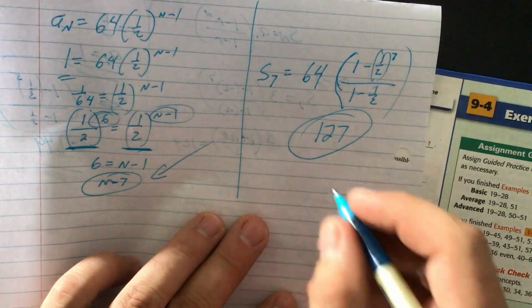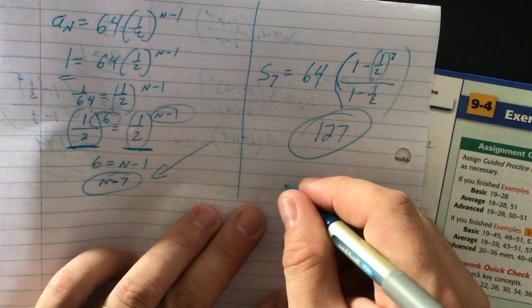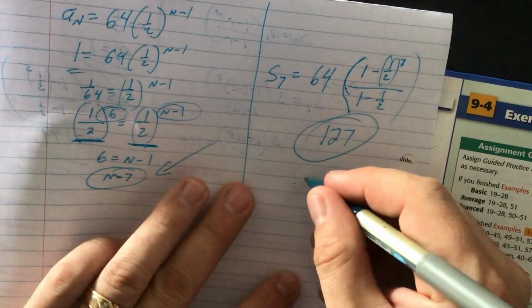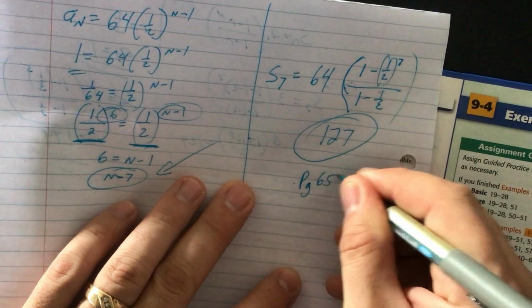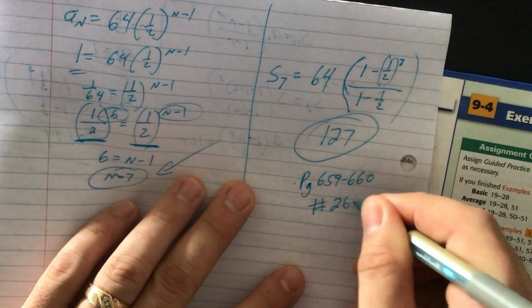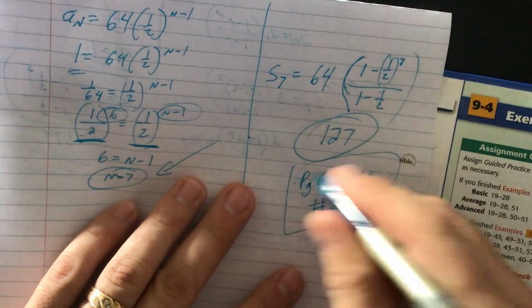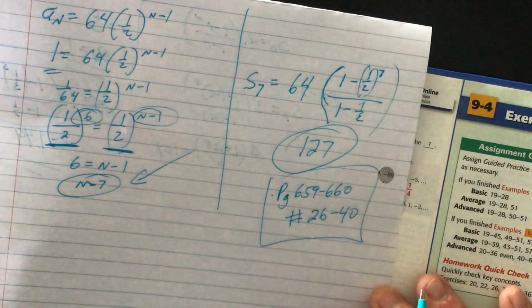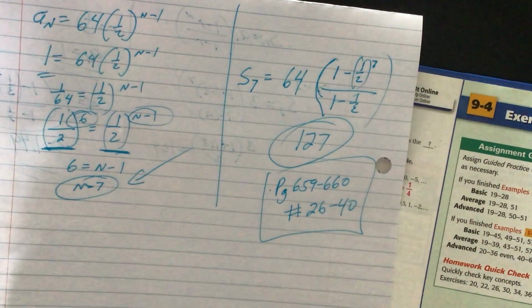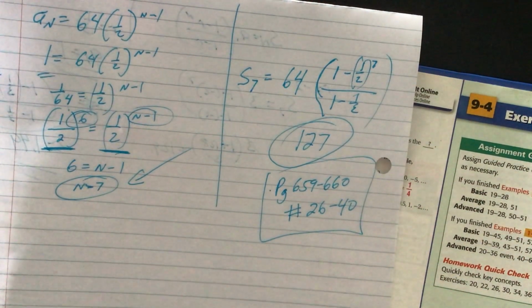So here we go. Your assignment. It is page 659 and 660. And I'd like you to do numbers 28 to 40. Again, that should be from examples 4, 5, and 6. So there you go, 26 through 40, and due tomorrow. Have a good rest of your day.